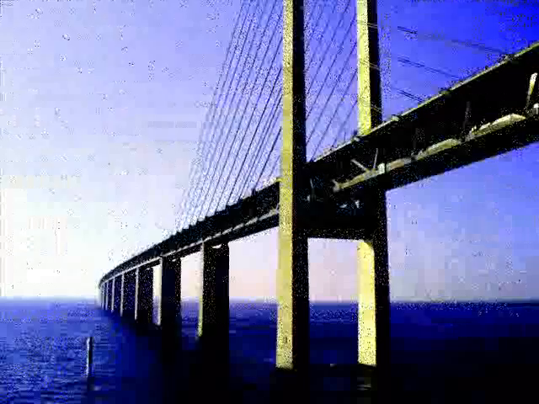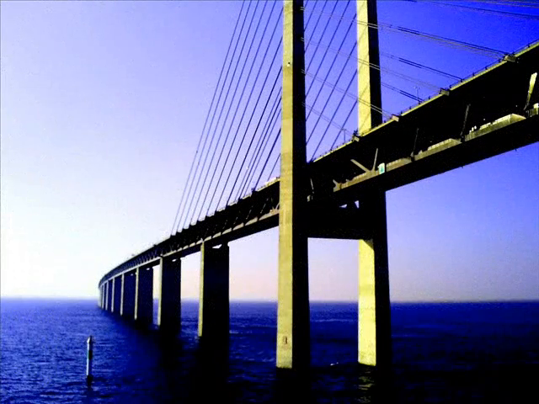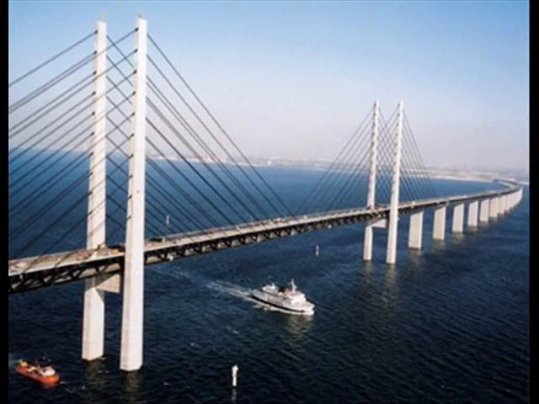The Oresund Bridge is considered a cable-stayed bridge because it is a system of towers and cables that hold the bridge. The structure of the Oresund Bridge is considered one of the most important cable-stayed bridges in the world. The towers are 200 meters tall.